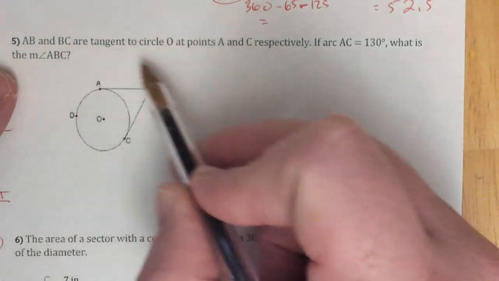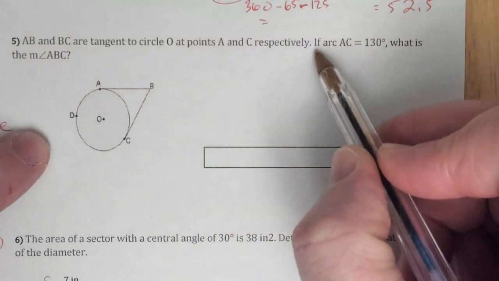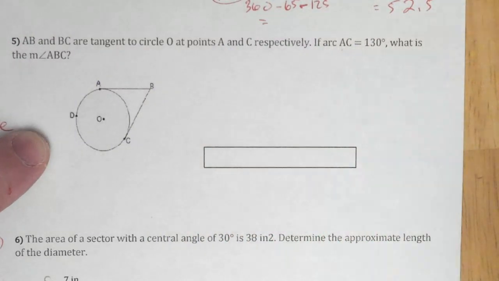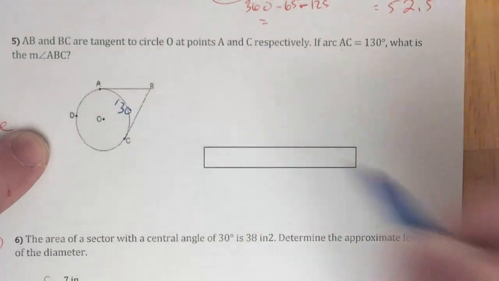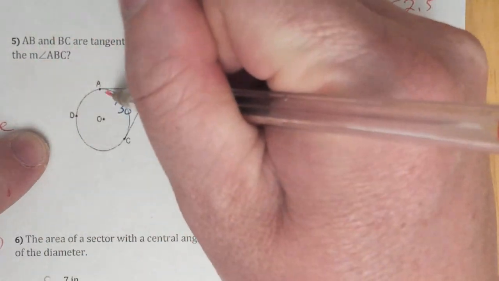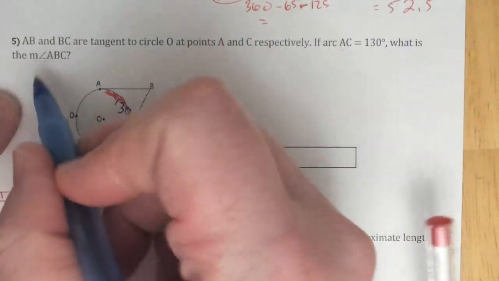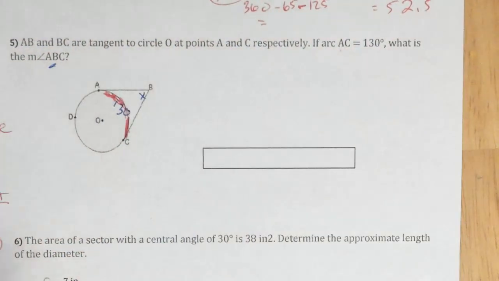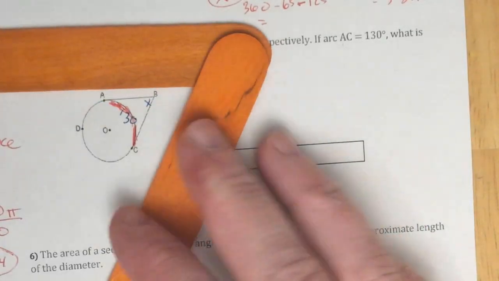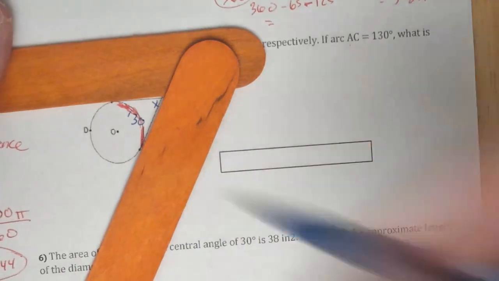AB and BC are tangents. AC respectively. Arc AC is 130. So here's A, here's C, that is 130. So that's this right here. All this is 130. They want to find angle ABC. So they want to find the angle right here. All right, so on this one, it's the same thing as what we did before. These lines create this arc and this arc.